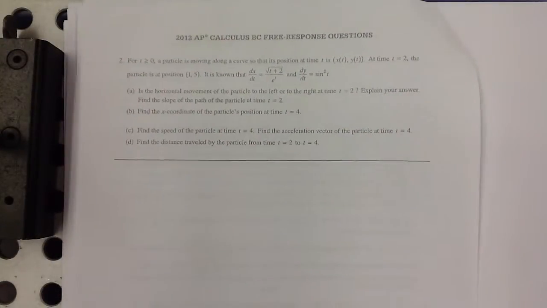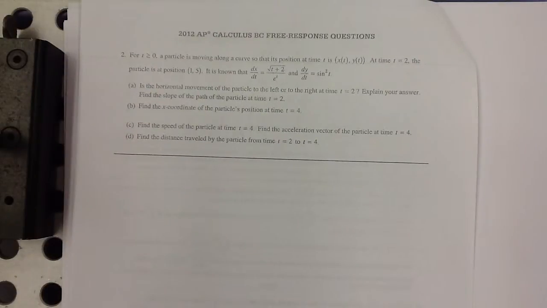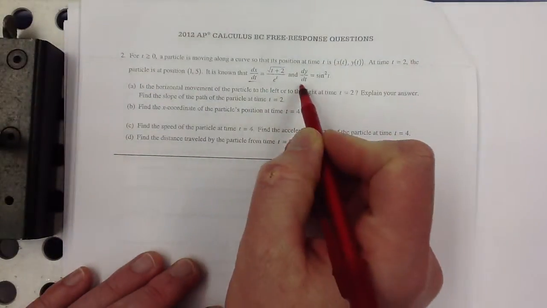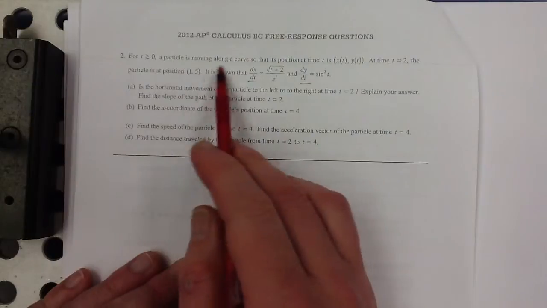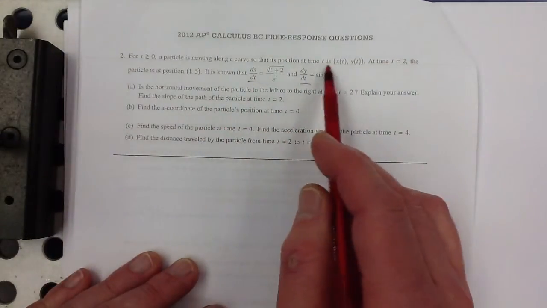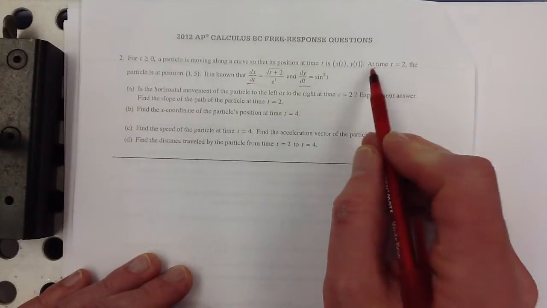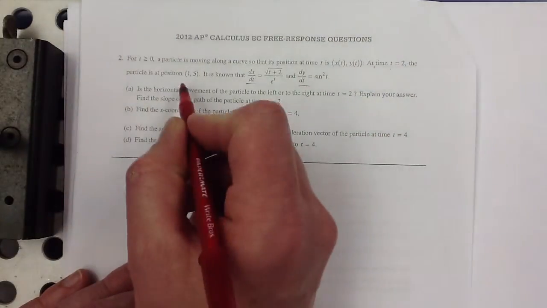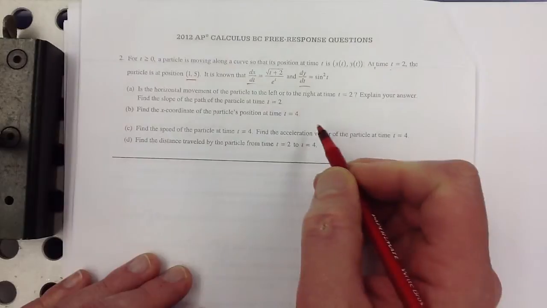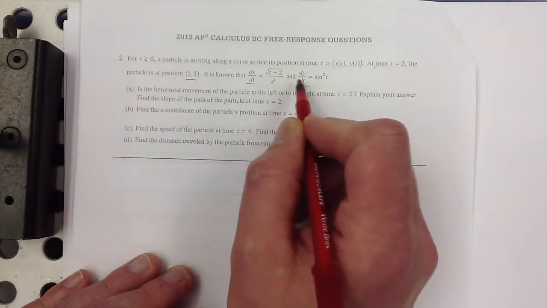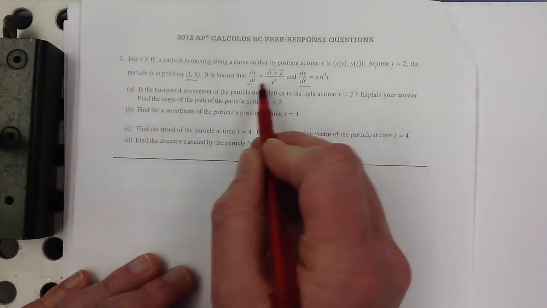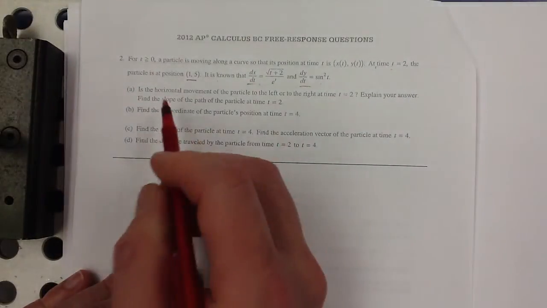2012, number 2. This is the calculator problem, and it looks like it is a vector problem. A particle is moving along a curve so that its position at time t is this, and at time t equals 2, the particle is at (1, 5). And we know the derivatives, the velocities in other words. That's the x velocity and the y velocity.